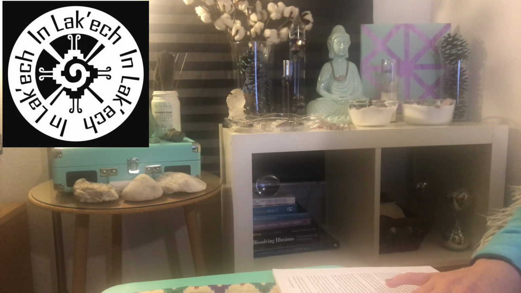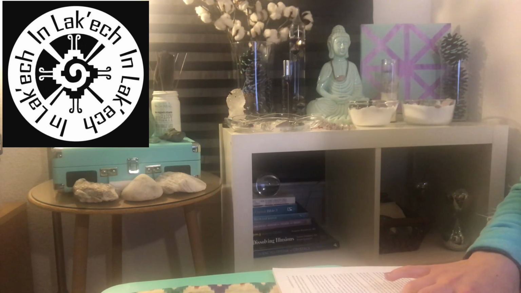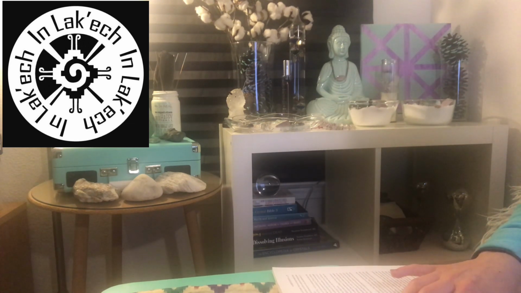Plumed serpent, Quetzalcoatl, the citadel where we find symbolisms of 13 once again. 12 low platform temples surrounded 13, which represents Quetzalcoatl itself.